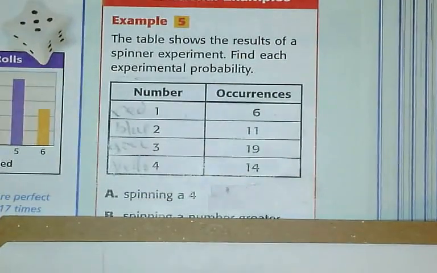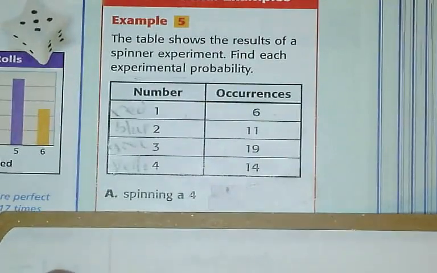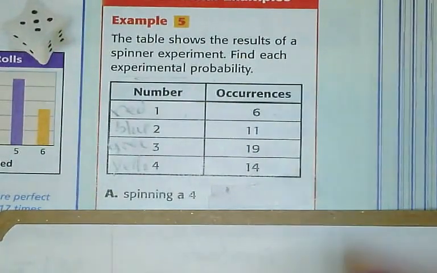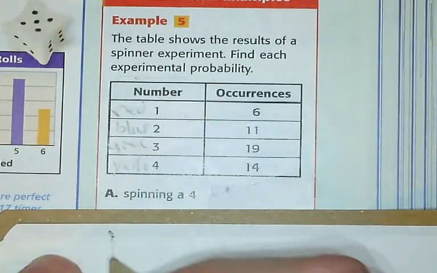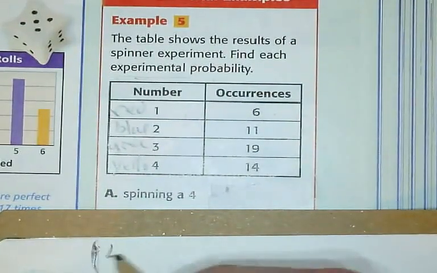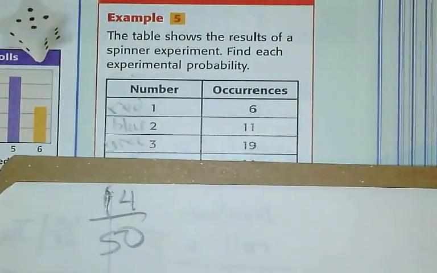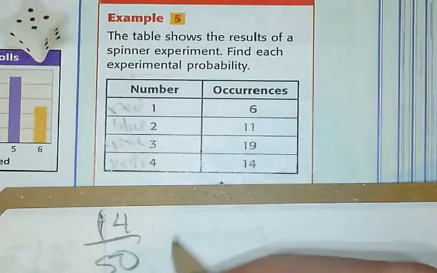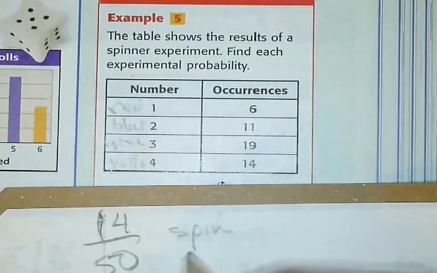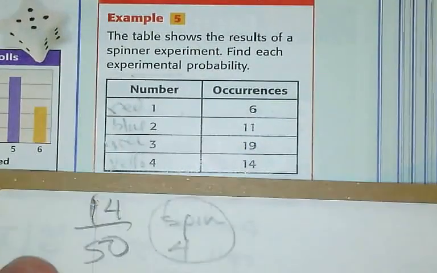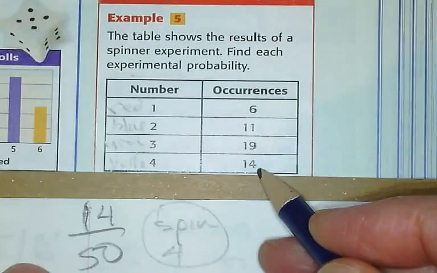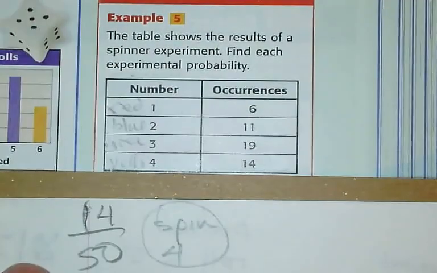So if I'm looking at spinning a 4, I would have 14 chances out of 50. 14 chances out of 50 of spinning a 4. How do I know that? Because that's what they did. Now, 14 out of 50.